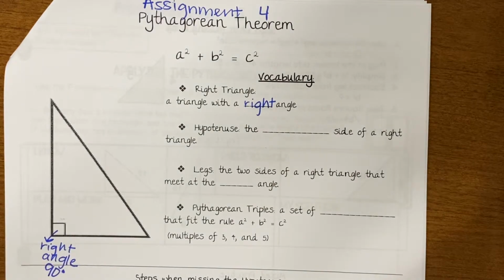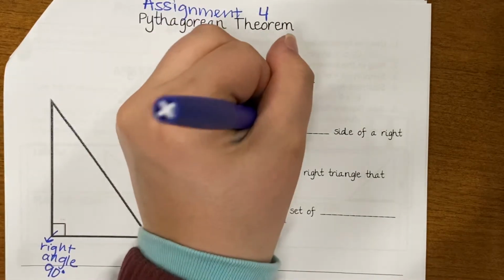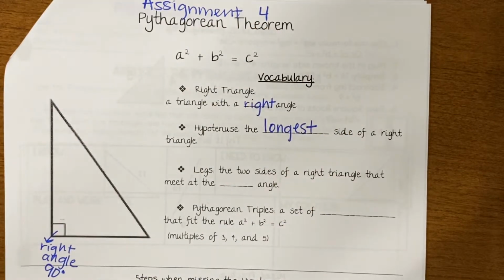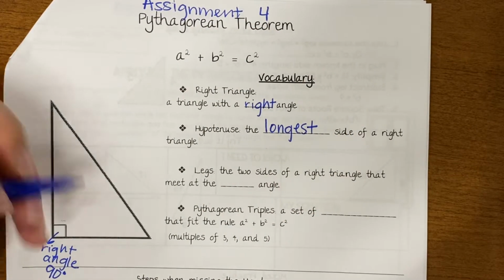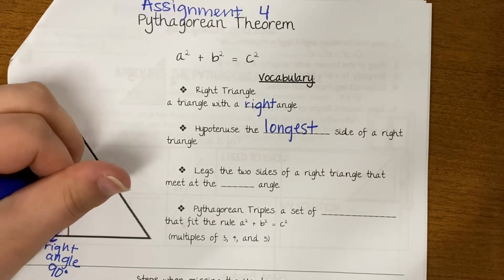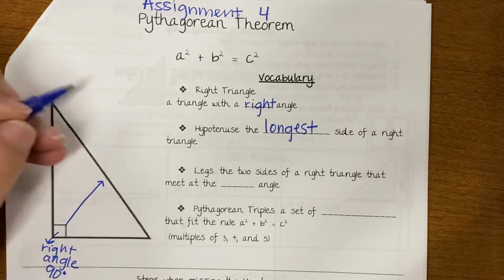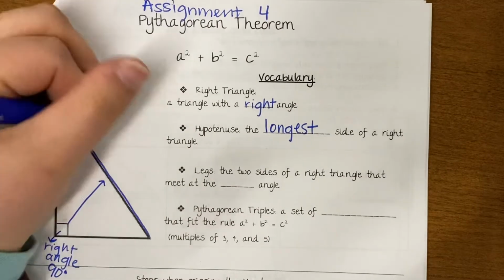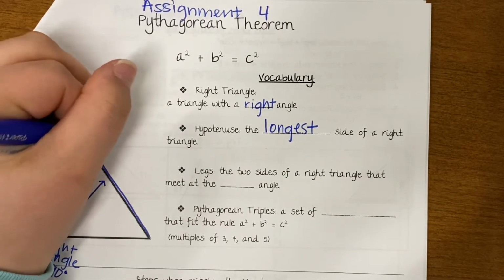Our hypotenuse is the longest side of a right triangle. Our hypotenuse is always directly across from our right angle. So this side length right here, this is my hypotenuse.